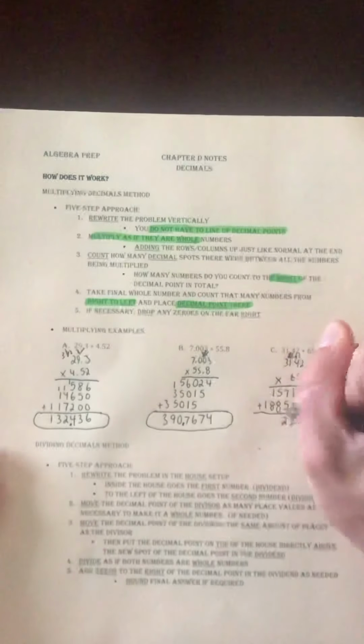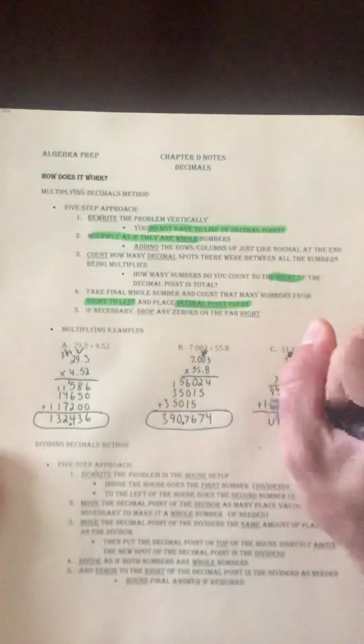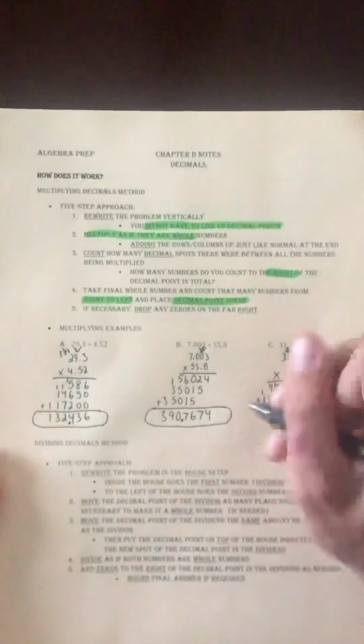So addition sign, bring the line underneath, then add down the columns. So 0 here, 1 plus 2 is 3, 7 plus 5 is 12, so 2, carry the 1. 1 plus 5 is 6, plus 8 is 14. So 4, carry the 1. 1 plus 1 is 2, plus 8 is 10. So bring the 0 down, carry the 1. 1 plus 1 is 2.